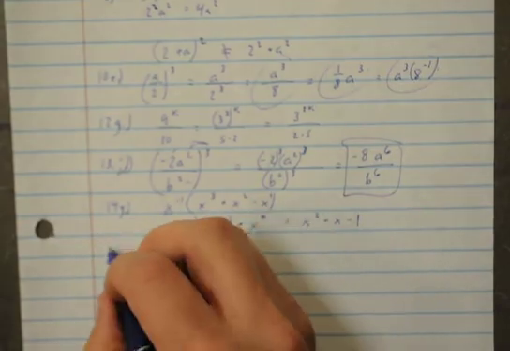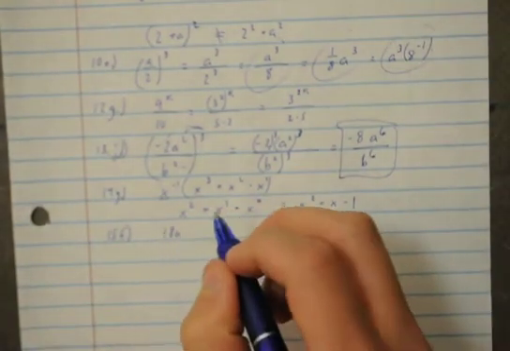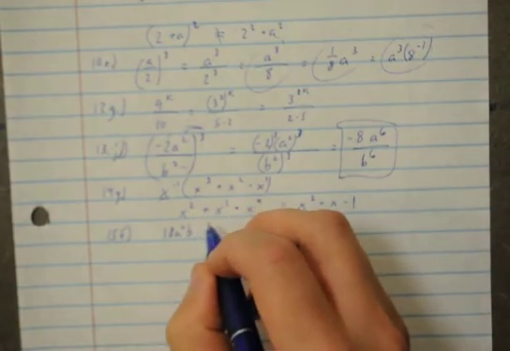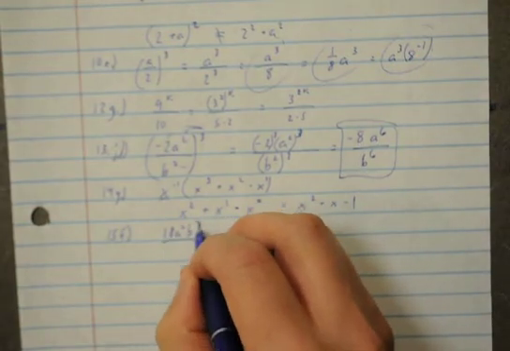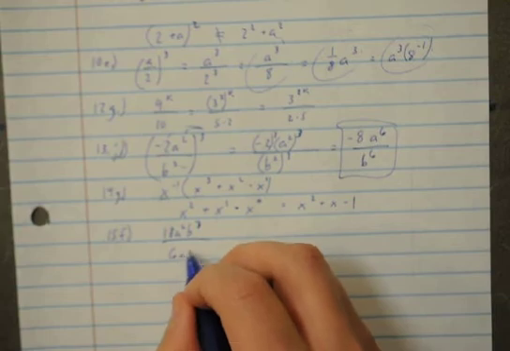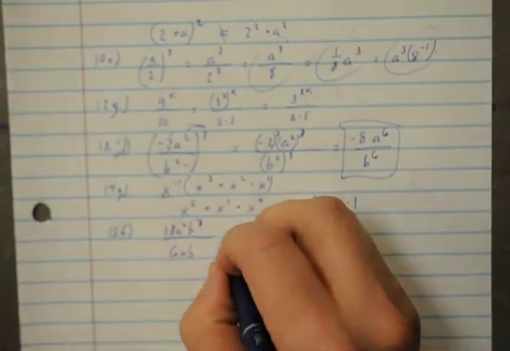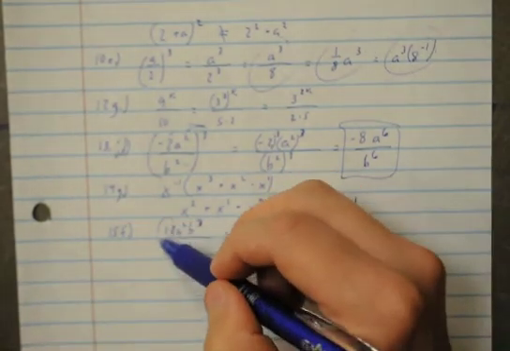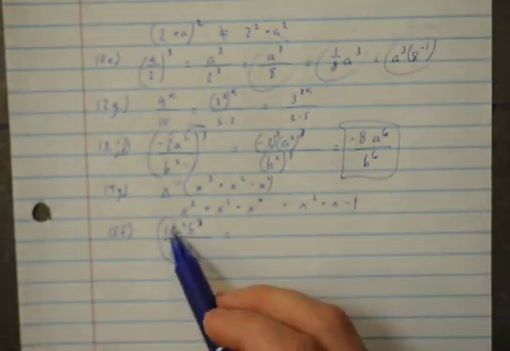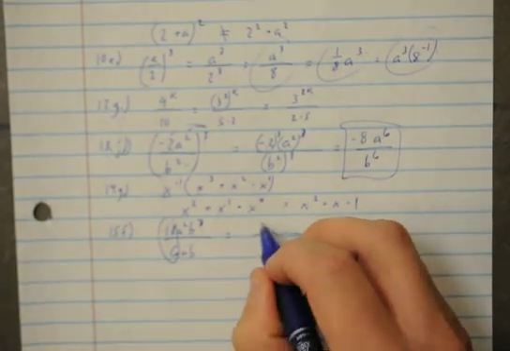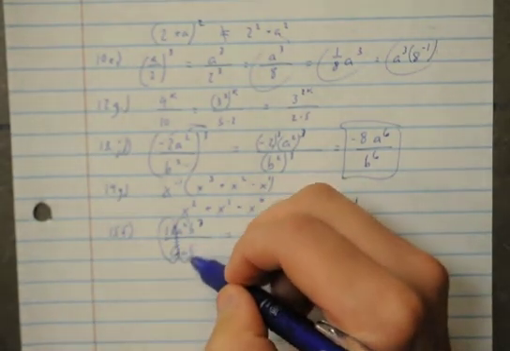Next is 15f. 18a squared b cubed all over 6ab. Simplify using the laws of exponents is what it says. So we can simplify this. 18 over 6 is 3. We can simplify this. There's two a's on top, one a on the bottom. That leaves an a on top.